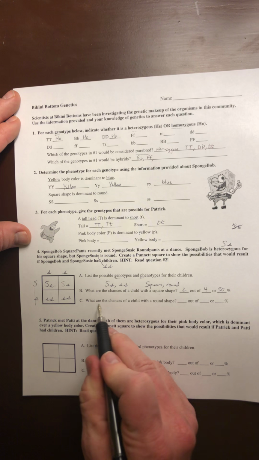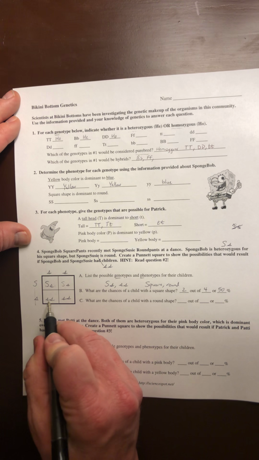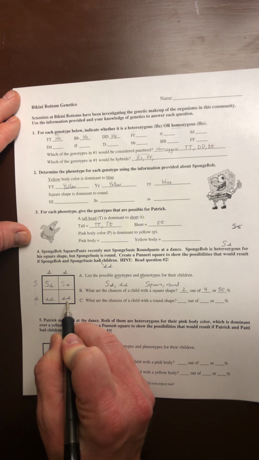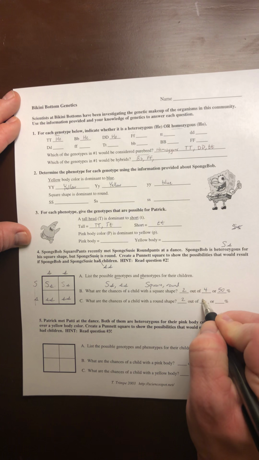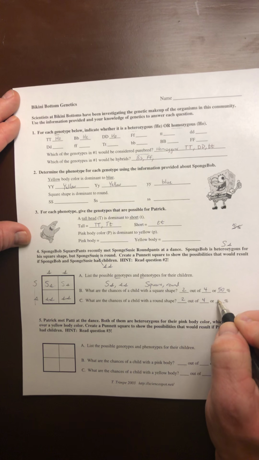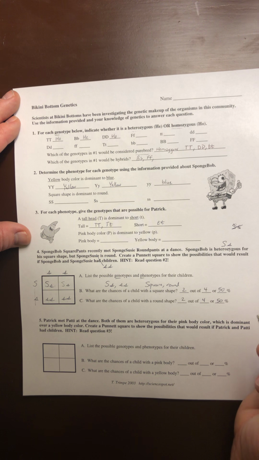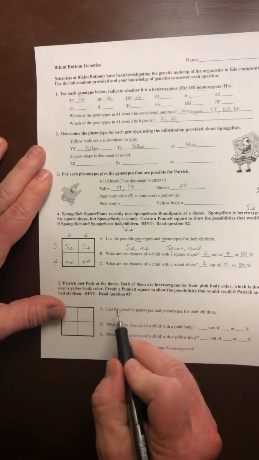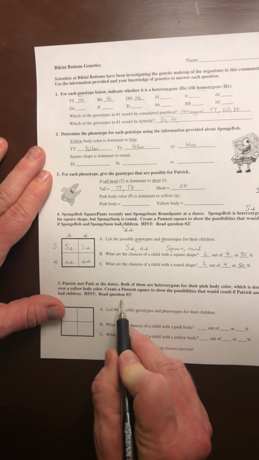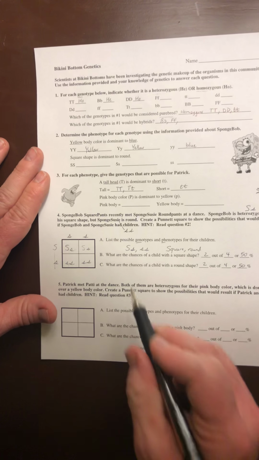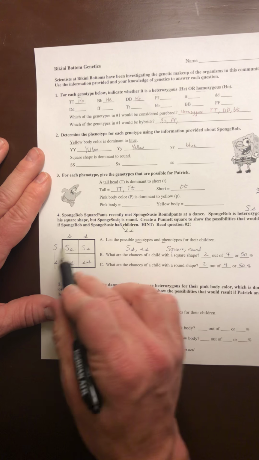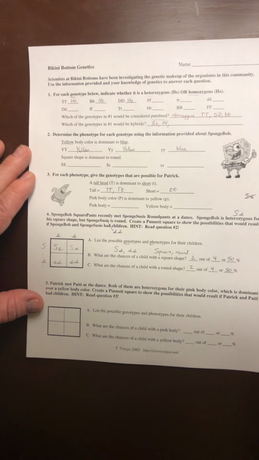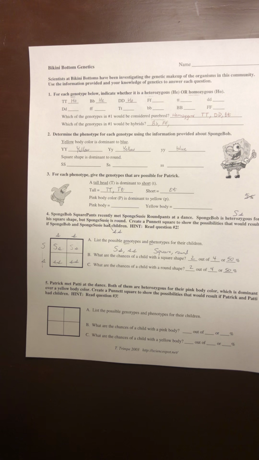Now C, what are the chances of a child with round shape? That guy's round and that guy's round. So again, 2 of them out of the total of 4 are round, which would be 50%. You should be able to do the rest of this the same way we were doing the other stuff. Make sure, like it says right here, read question 3. So go back up to this part. Walk yourself through it. If you need some extra assistance or extra help, just rewind this video and watch it again.